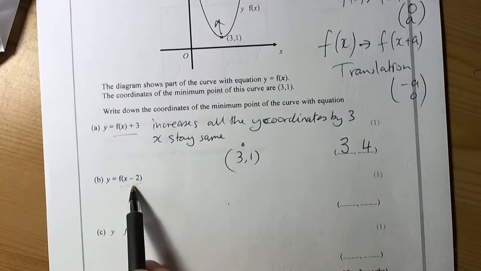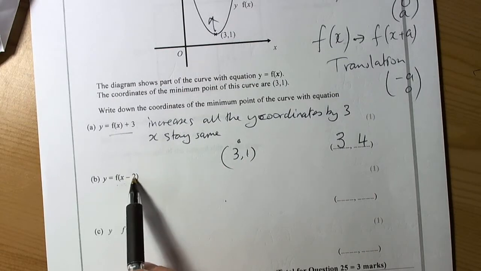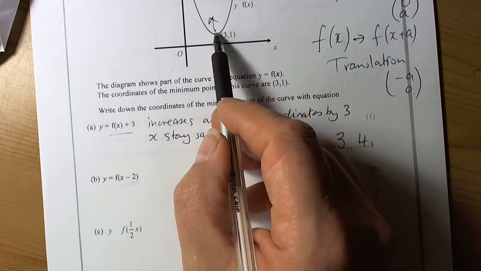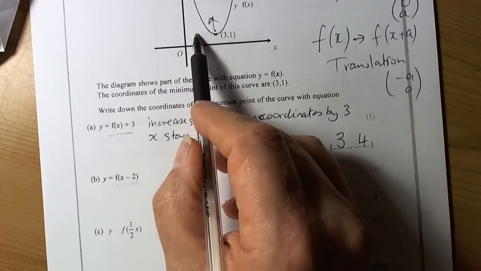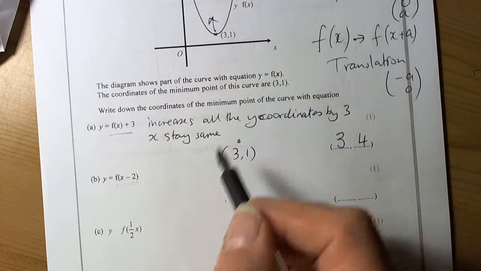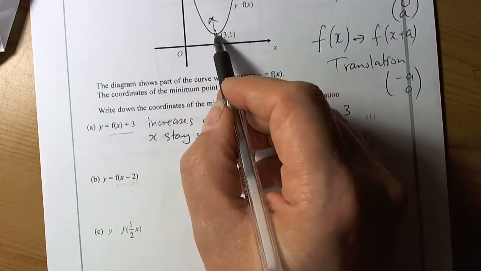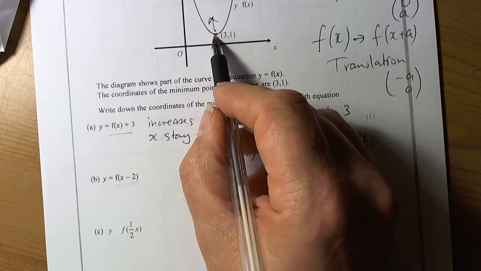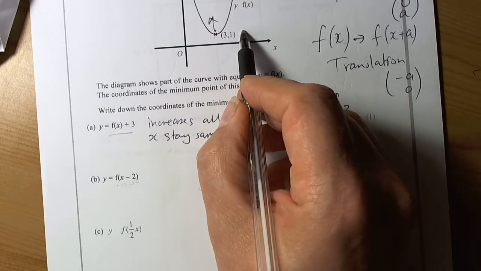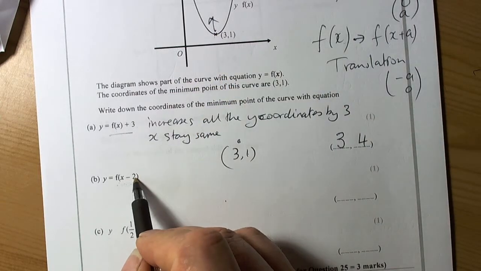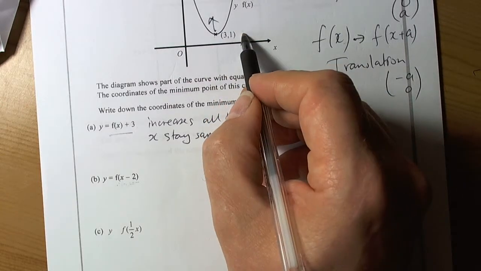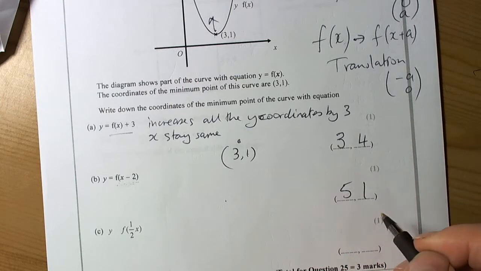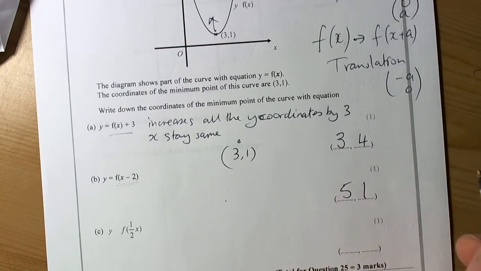This one though is telling me that we're taking 2 away from the original x values, and therefore whatever happened at 3 now happens at 1. So, sorry, do that again. Whatever happens at 3 used to happen at 5. 5 take away 2 is 3, so therefore it's a translation to the right of 5. Nothing up, so it'll be (5, 1).